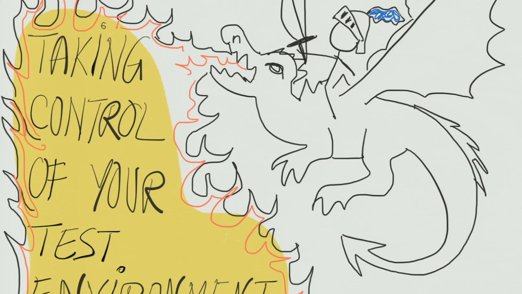Yes, because much like riding a fire-breathing dragon while brandishing a sword into battle, taking control of your test environment is not a walk in the park. It is hard, it is not easy. It is going to take you on a road filled with obstacles and trials, but because you are standing in this room today, I feel that you are prepared to go on this quest with me.